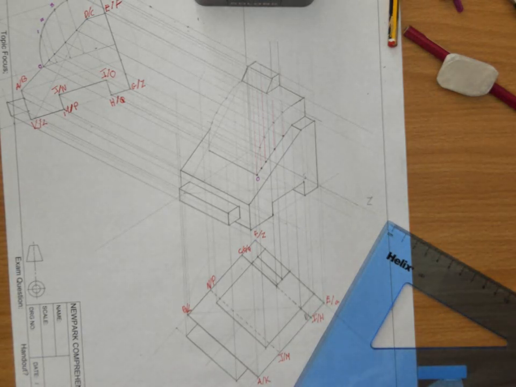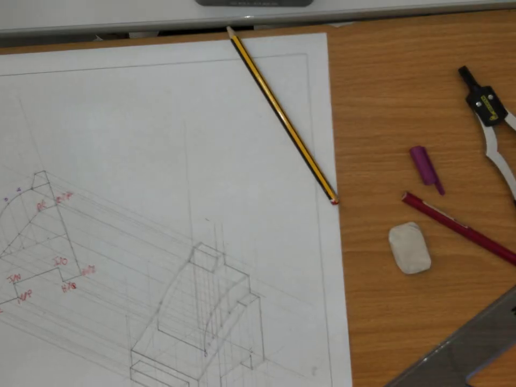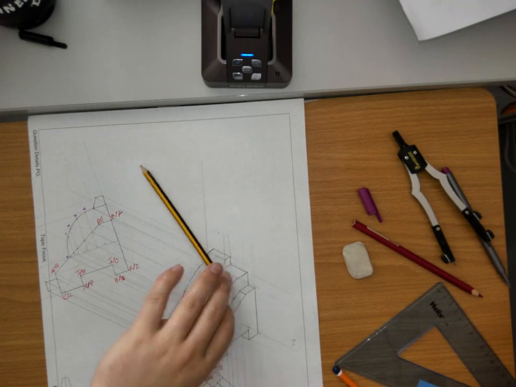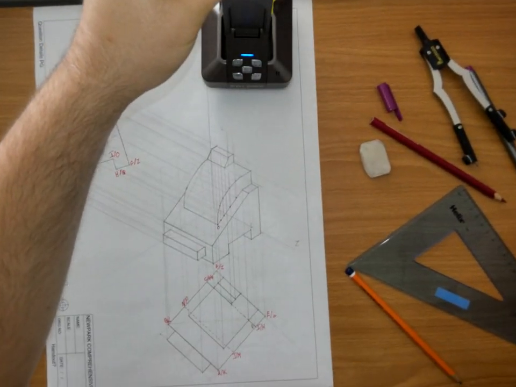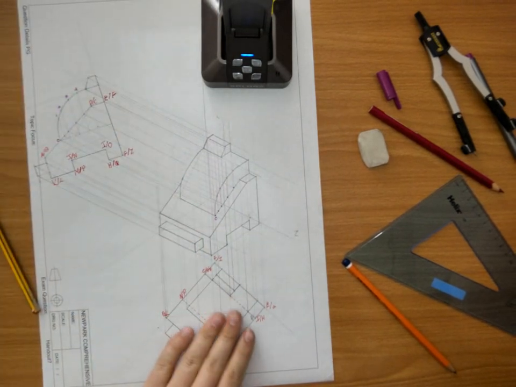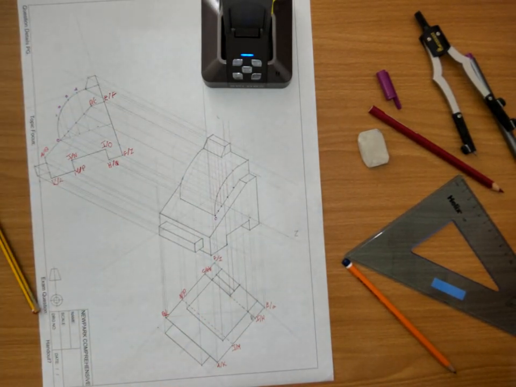Right, so I'll pause the video. And I get the visualizer in further. That is the question complete.